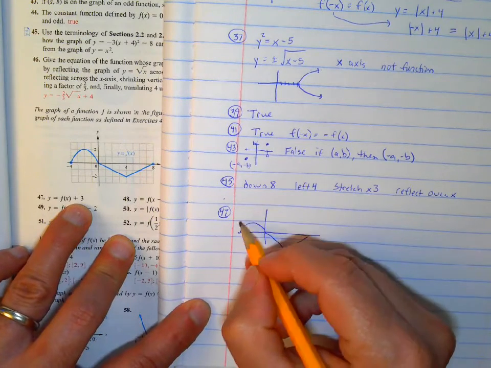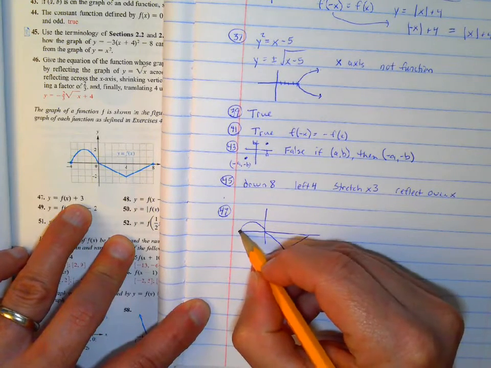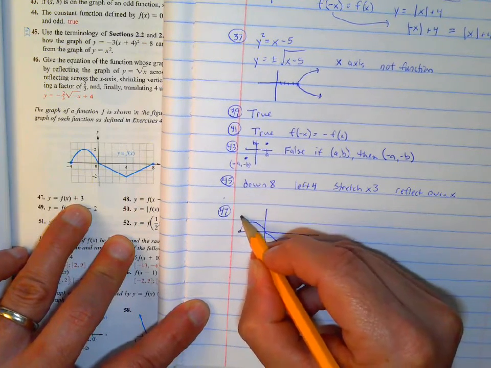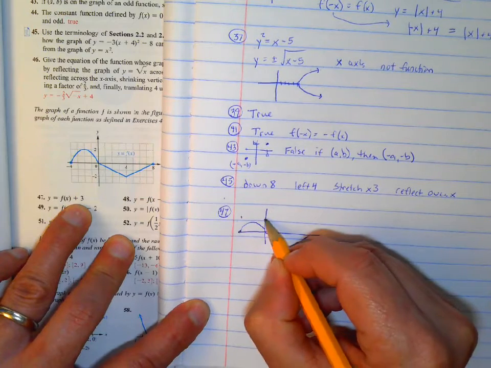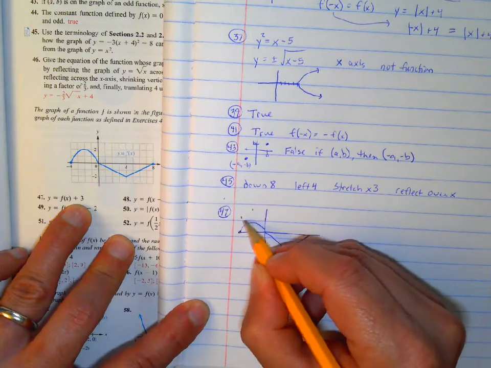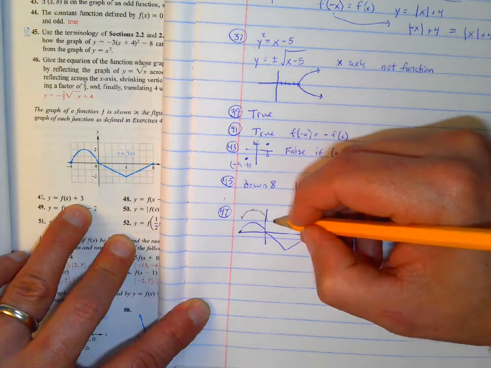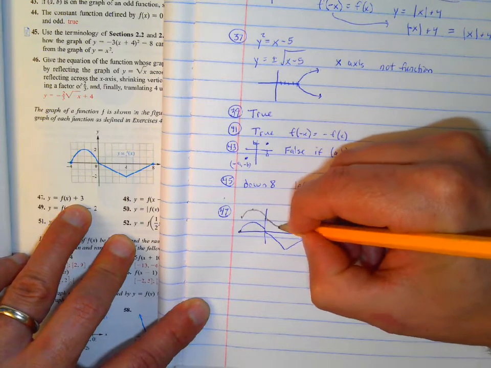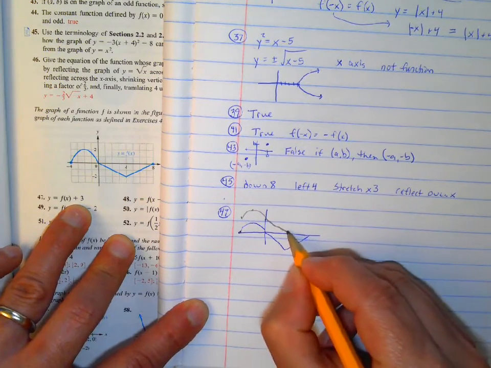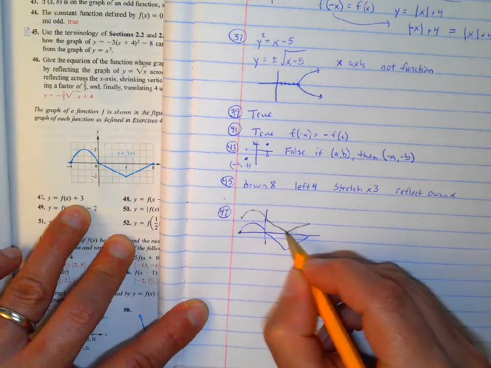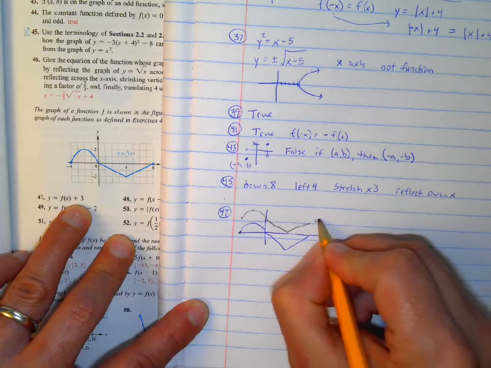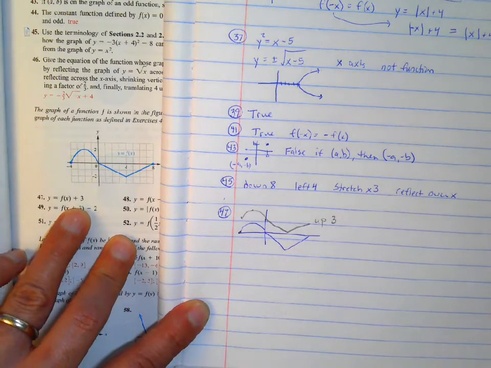So it's just going to take everything, take this point here, which is at 0, and shift it up to 3. This is shifted up 3 units, so you get a graph like this. It's going to come down like this and back up. Okay, so everything's up 3 units.